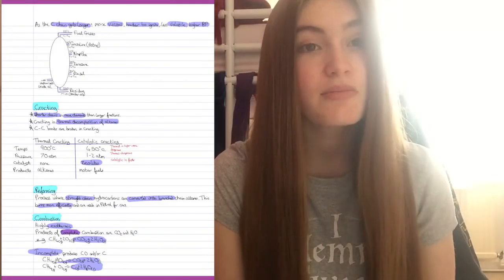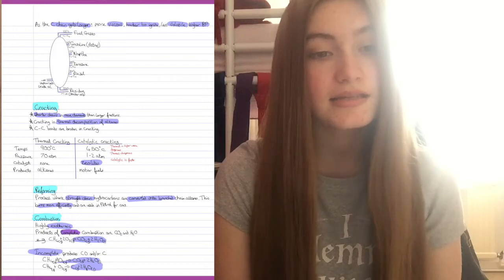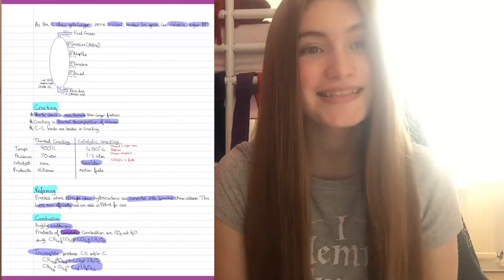Shorter chains are in more demand than the larger fractions. Cracking is the thermal decomposition of alkanes, and C-C bonds are broken in cracking. Thermal cracking is used at 900 degrees Celsius, 70 atmospheres, with no catalyst, and it produces alkenes.